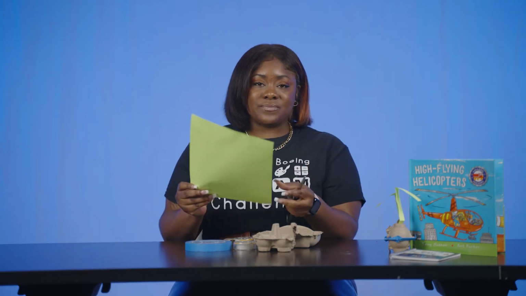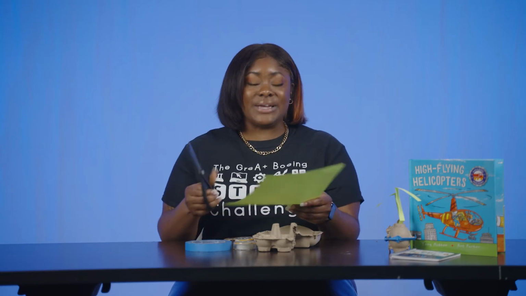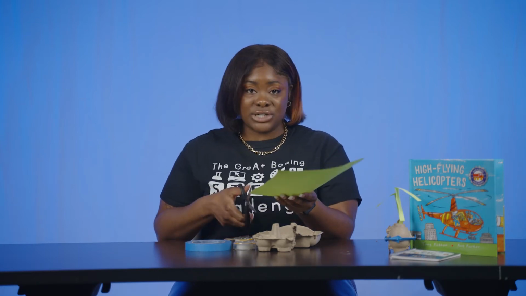D, develop. Start creating your project. So you are going to take a piece of paper and cut it lengthwise, vertically, down your paper about 1 inch thick. Again, you can decide what is best for your project.